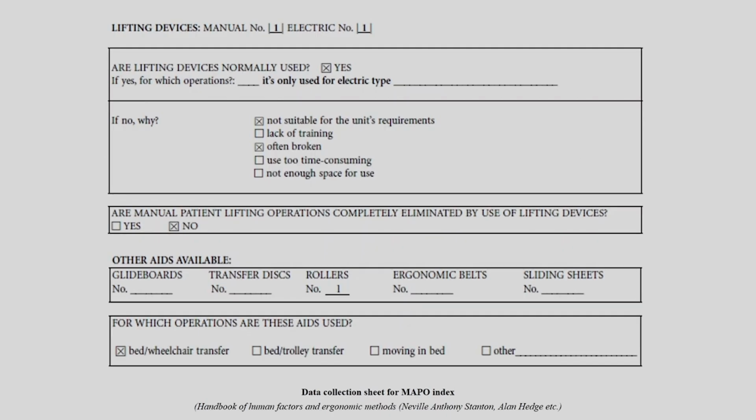Now let us move to the next portion, that is the lifting device. So manual lifting device you have 1 and some is there as electrical, so you have 2 devices. Okay. So is our lifting device normally used? Yes. Here in this particular case it is yes.